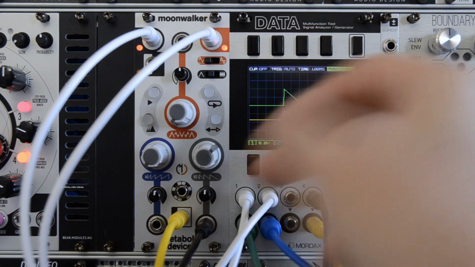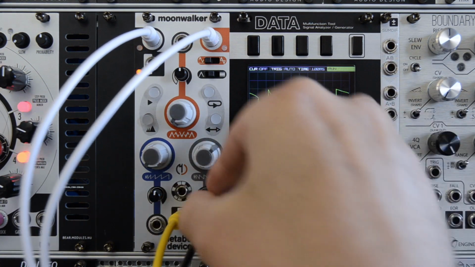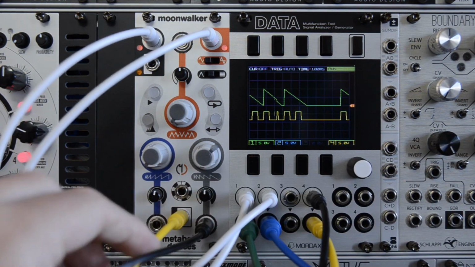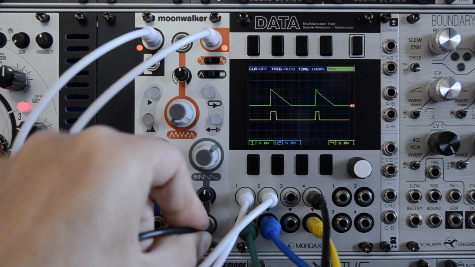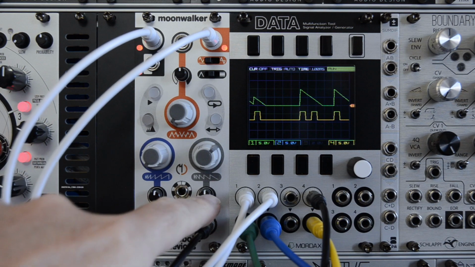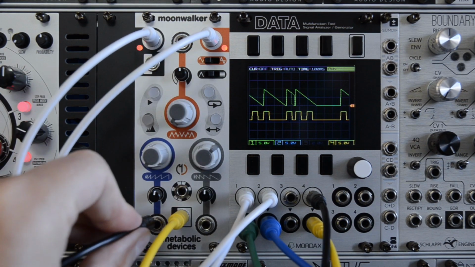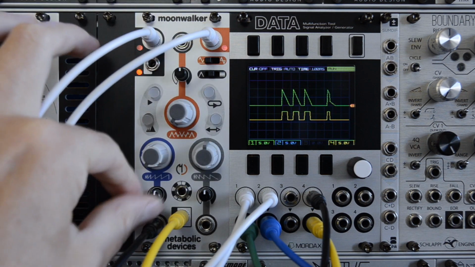And because this is an attenuverter, you can invert the effect of the incoming modulation as well. This input accepts plus to minus 5 volt signals. And of course, the effect will be dependent on how you set up this attenuverter. The attack stage has the same functionality.